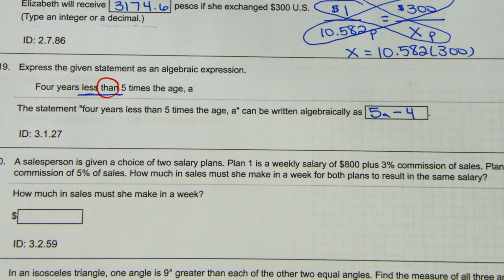19 says express the given statement as an algebraic expression. Expressions are like equations, but there's no equal sign. It says 4 years less than 5 times the age, and they say A. A is the variable they want you to use for the age.